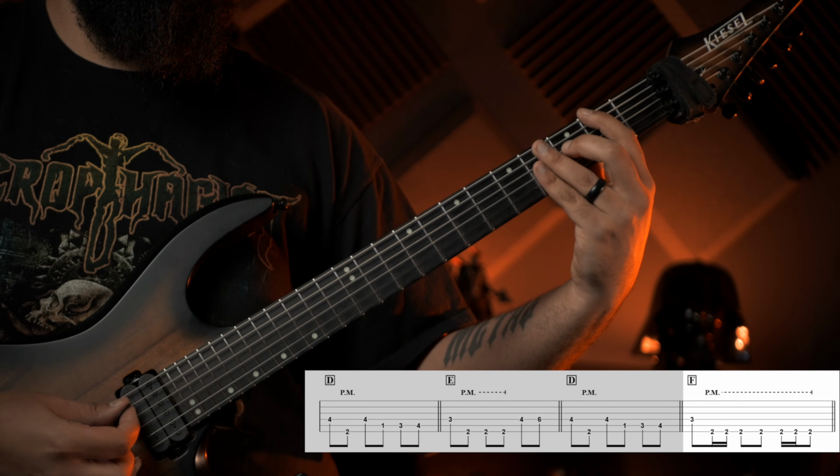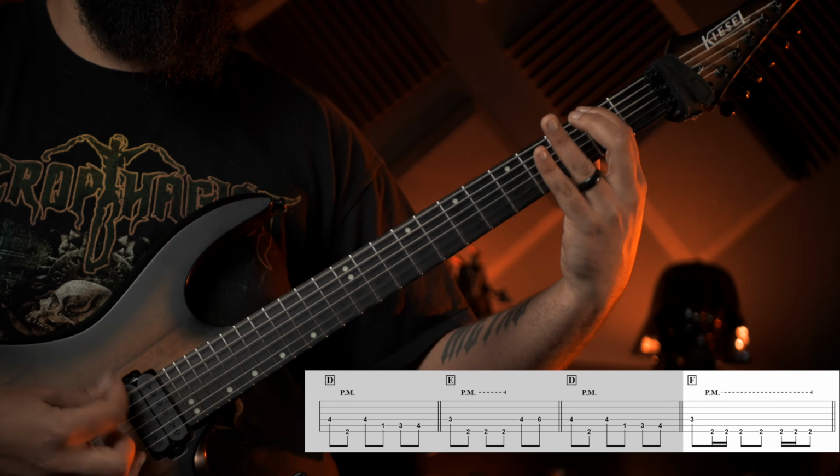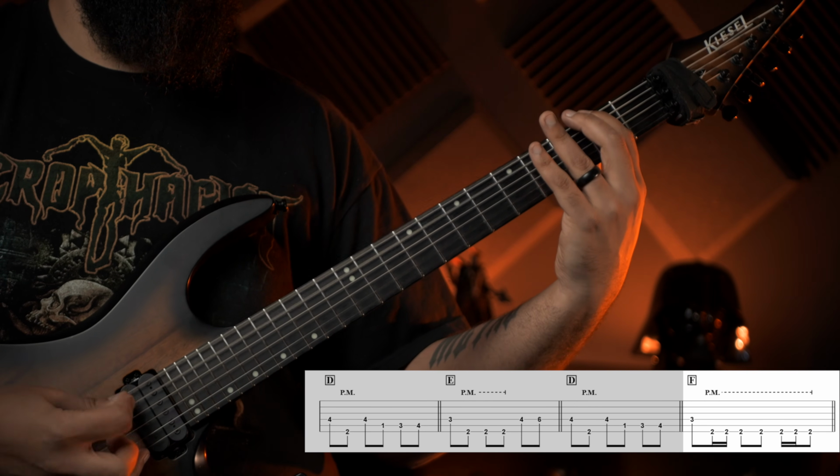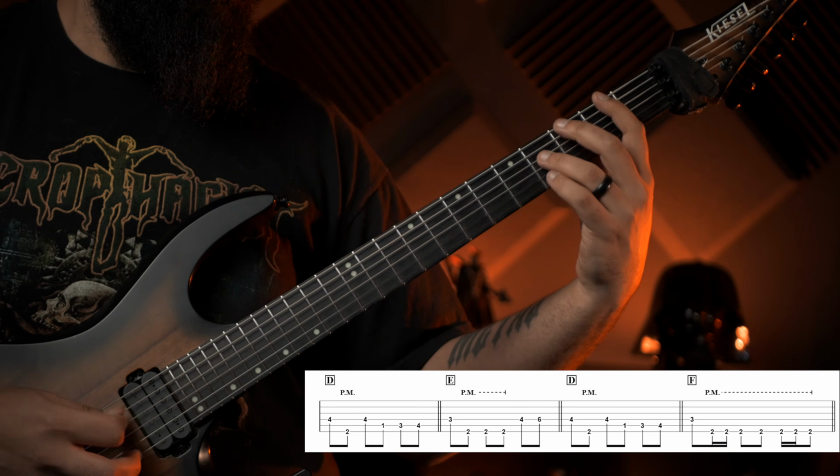Okay, so I ended on what I would consider the F measure, which basically has the same idea, except it's less notey, and we're going to just stick on the 2 for gallops. Let's play this whole little section together, combined, and see what it sounds like.